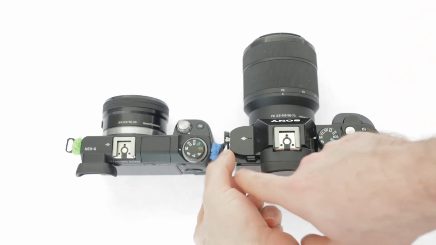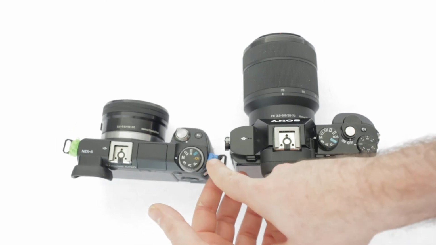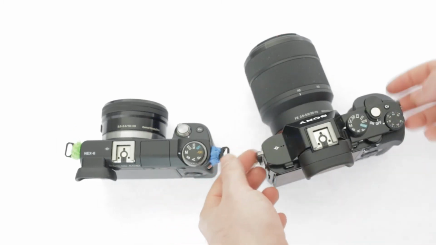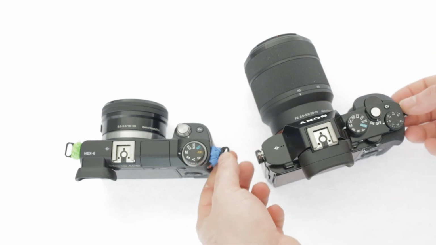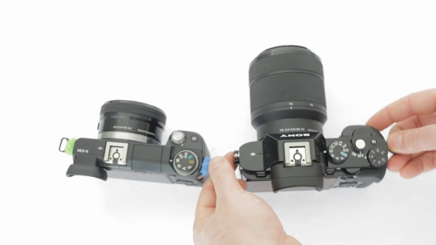I know a lot of you will ask what these things are. They are just elastic bands, like hair bands, that I put on to prevent these things from making noise, since I don't use the straps that come with these cameras.